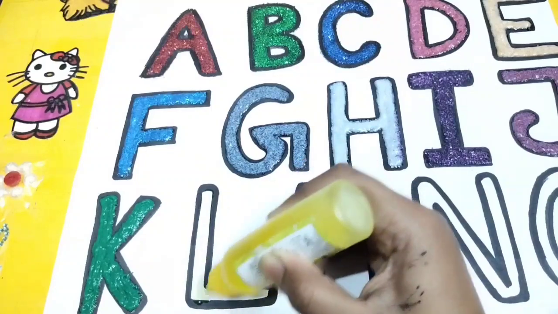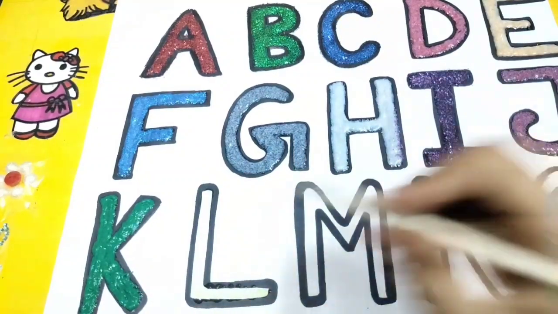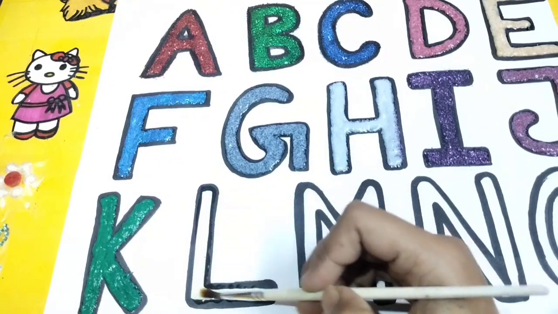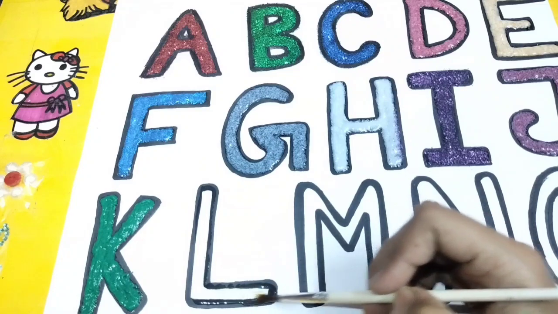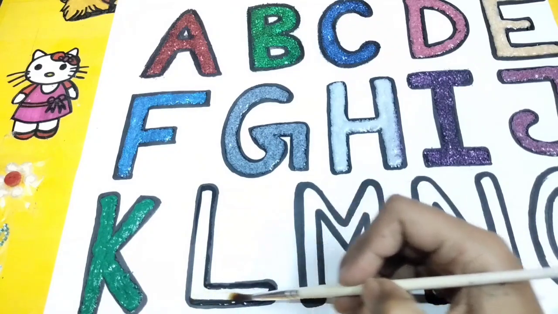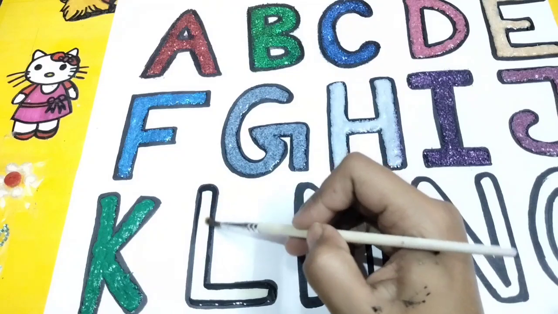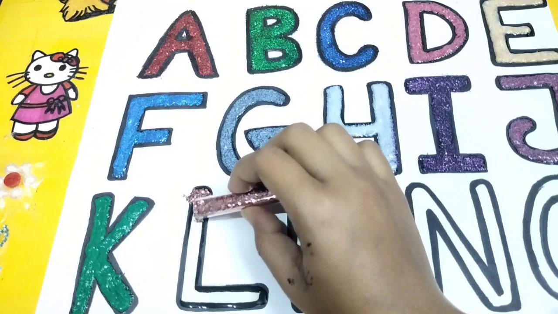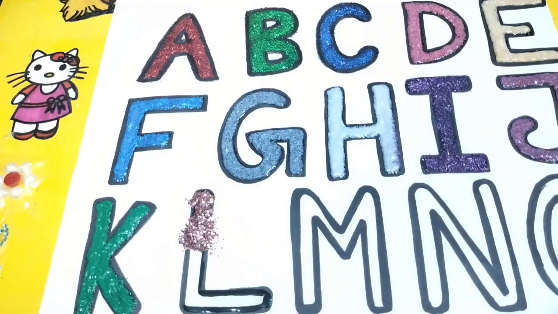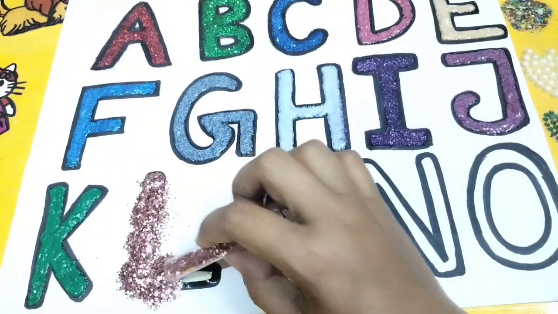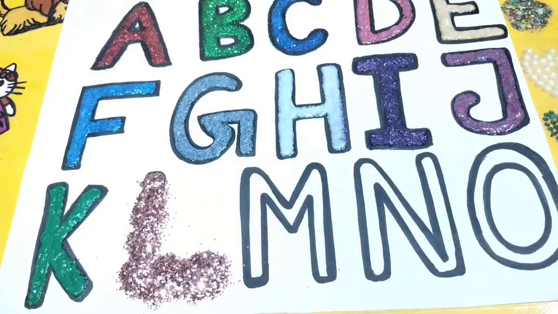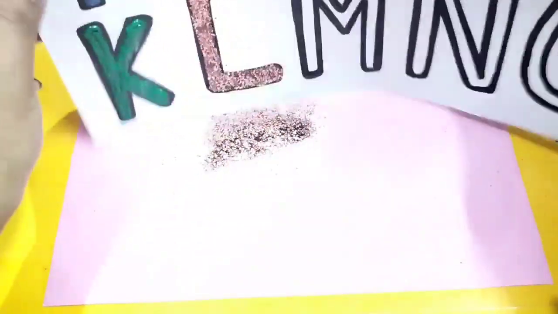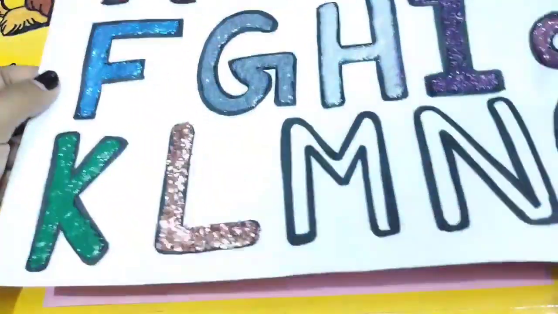Let's decorate the L. L for lion and L for lollipop. Here I am using light pink color glue glitters. It will look so gorgeous. So kids, again say with me, L for lion and L for lollipop.